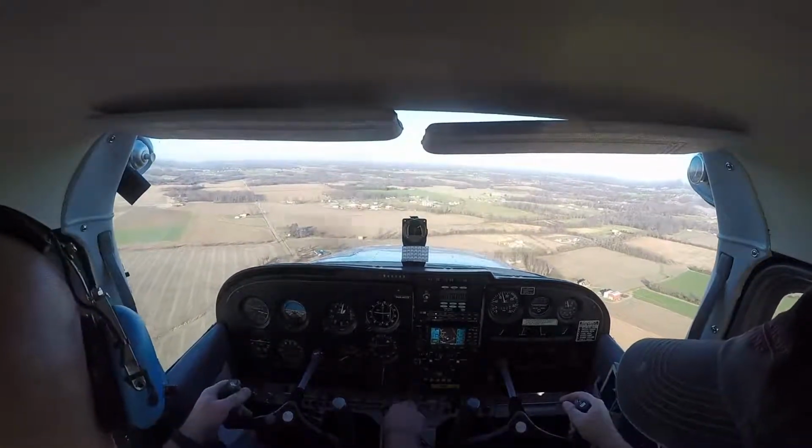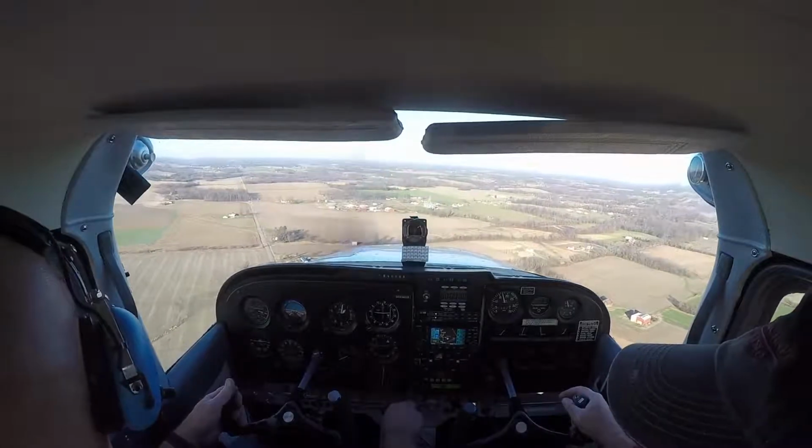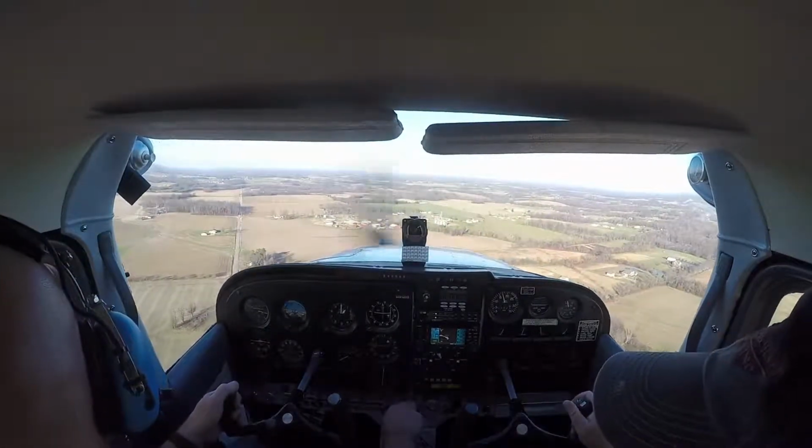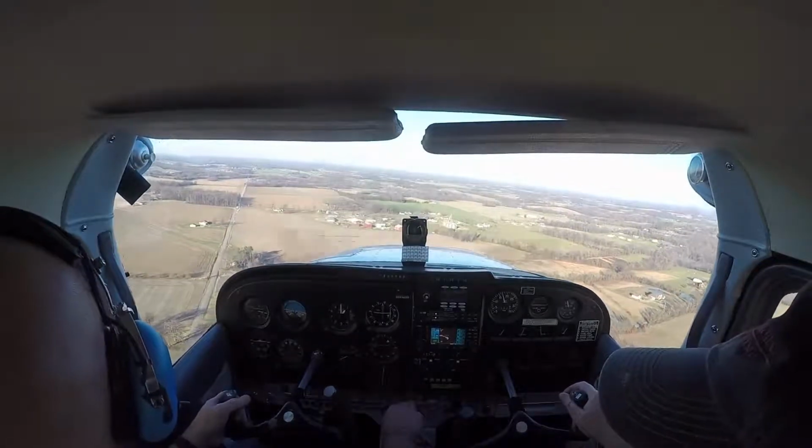And Murray traffic, Money 6704 November, taxiing runway 23 Murray. All right, go ahead. Murray traffic, 46283, turn final, runway 23.